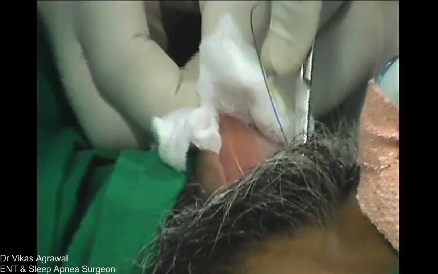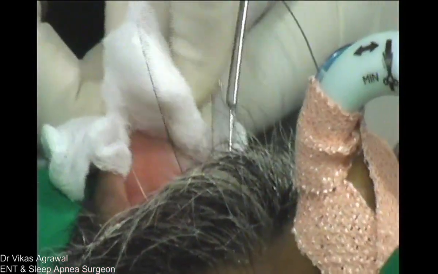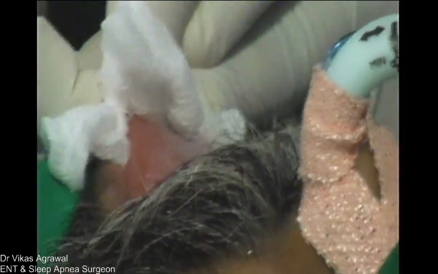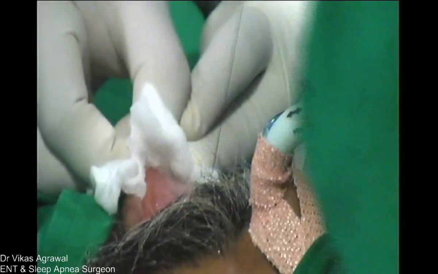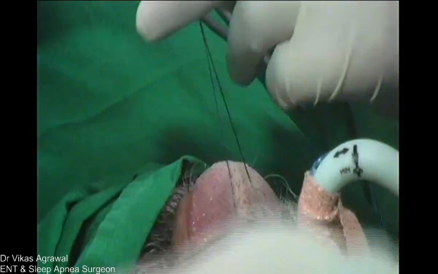I don't know if you are able to show it. A simple tongue stitch in the midline to keep the tongue protruded outside. Okay, and he'll take it on an artery forceps. Take it on a mosquito.